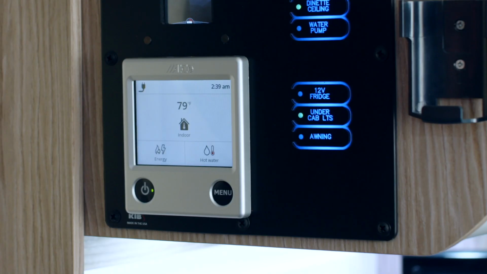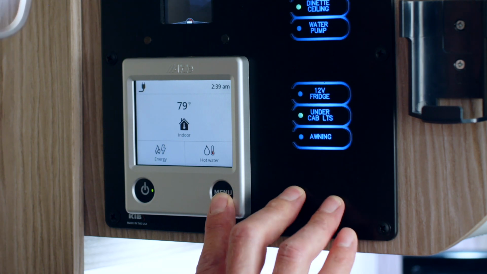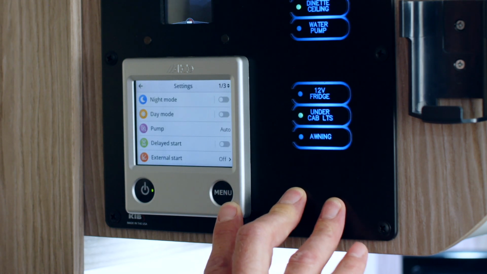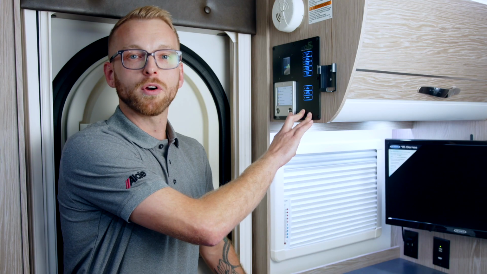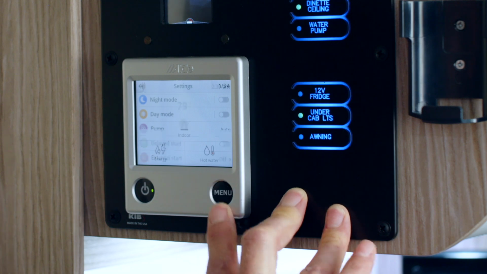The control panel has a touch screen that you will use for most of the navigation and control of the Alde system. At the bottom right corner of the screen, there's a menu button. You press this menu button to get to the settings and control features of the Alde system. If you are already in the settings menu, pressing the menu button will take you back to the home screen.